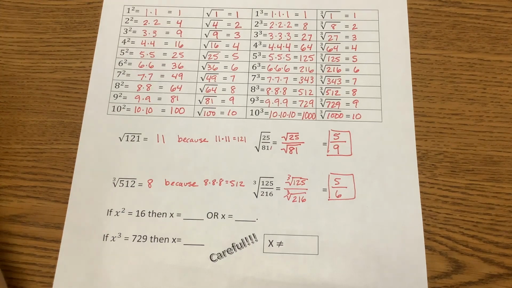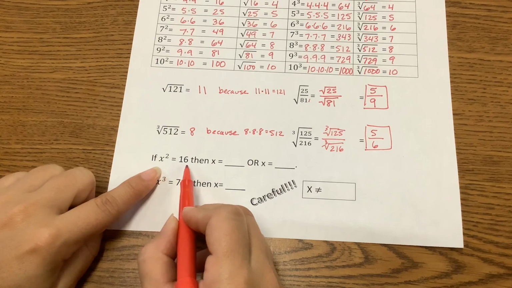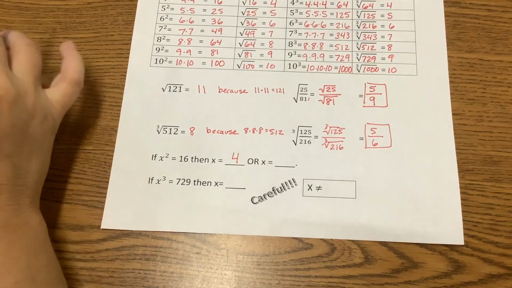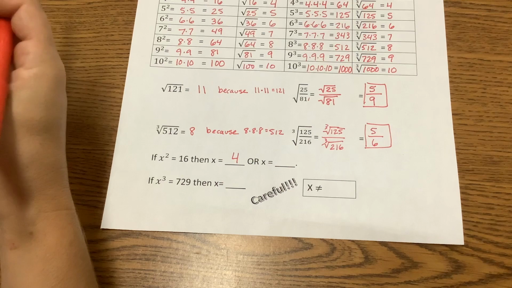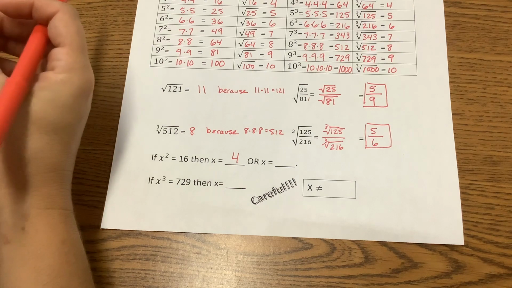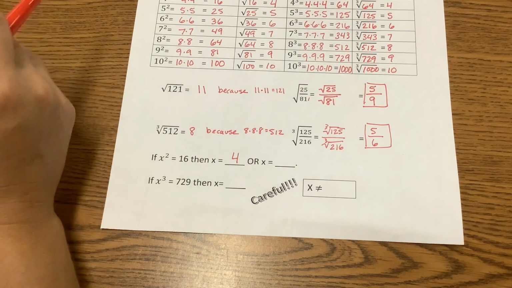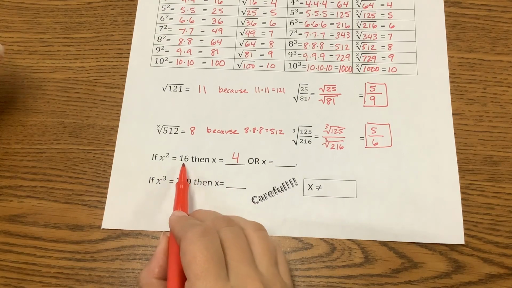Okay, now, there are only 2 more pieces of information that we need to talk about. If x squared, or a number times itself, is 16, what number times itself gives you 16? 4. Okay, but is there another number times itself that will give you 16? There is one. Think about it. 16 has to be times itself. It's not 2, because 2 times 2 is 4. We're trying to get 16.